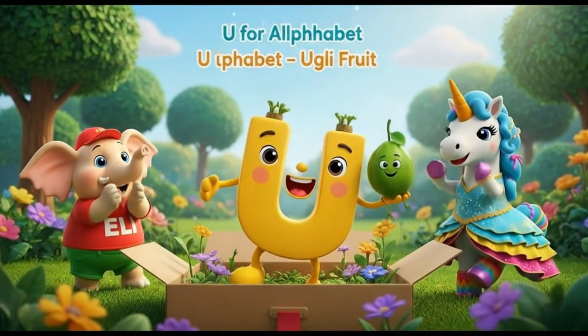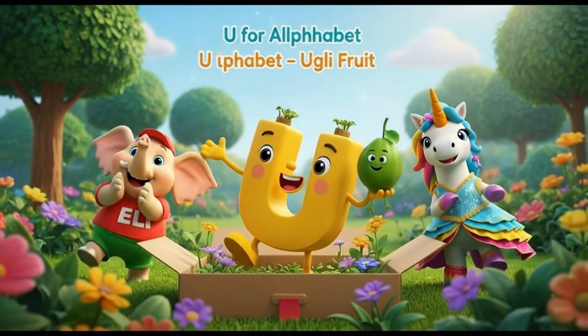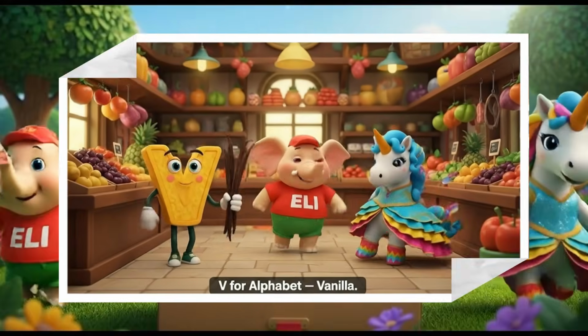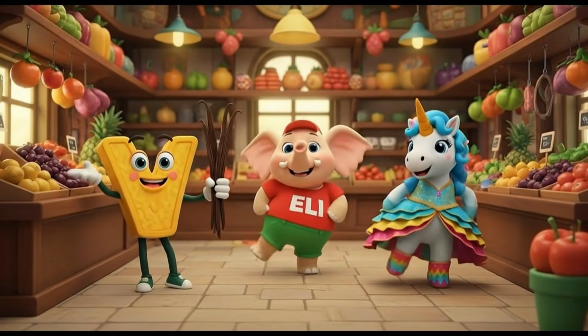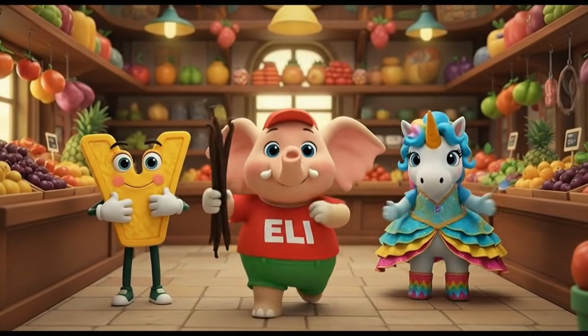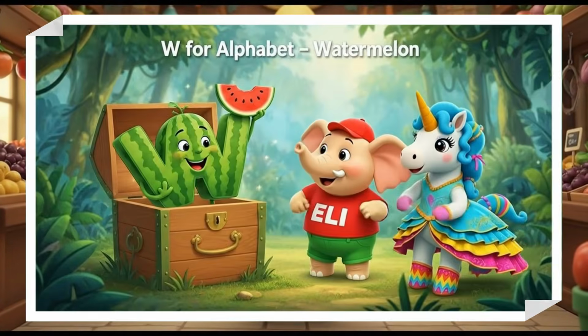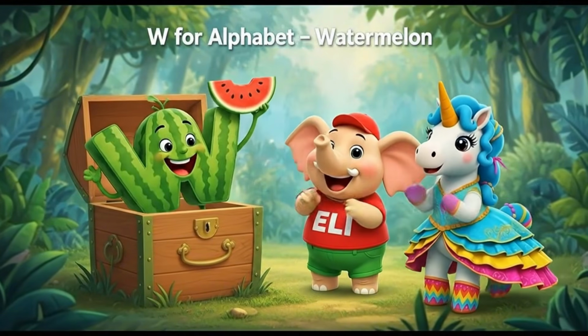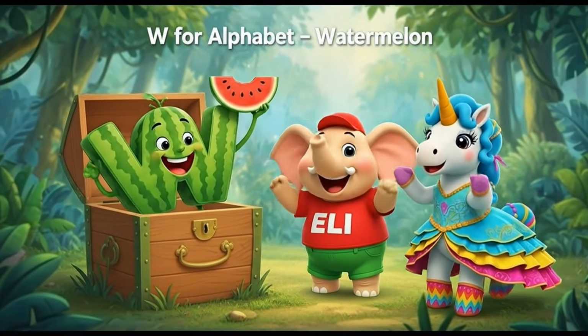U, this is letter U for ugli fruit. V, this is letter V for vanilla. W, this is letter W for watermelon.